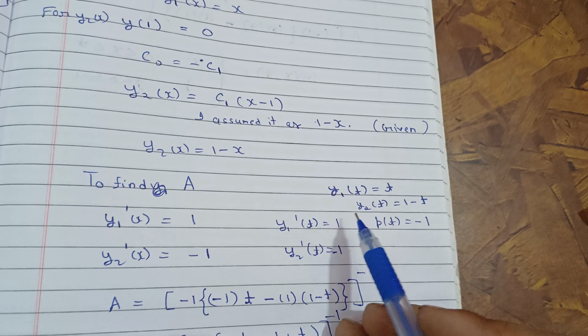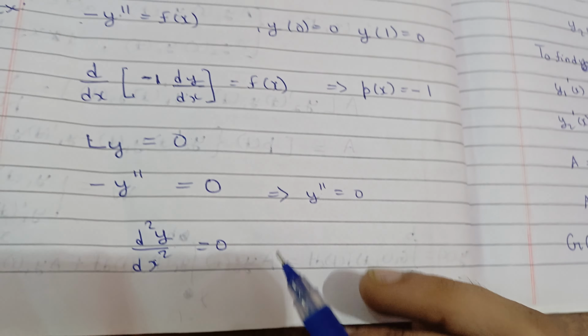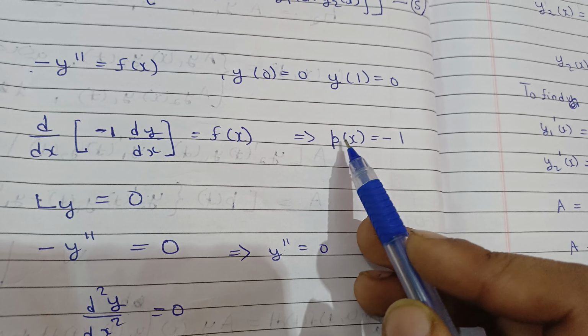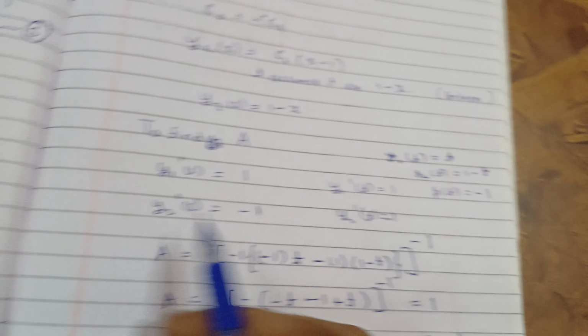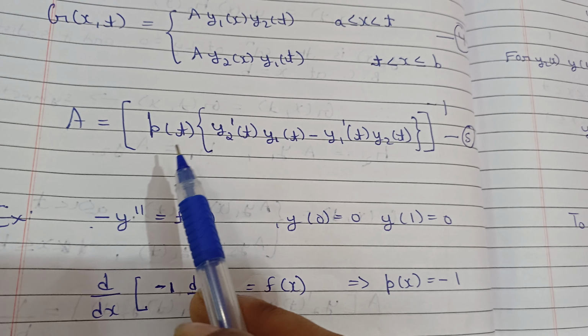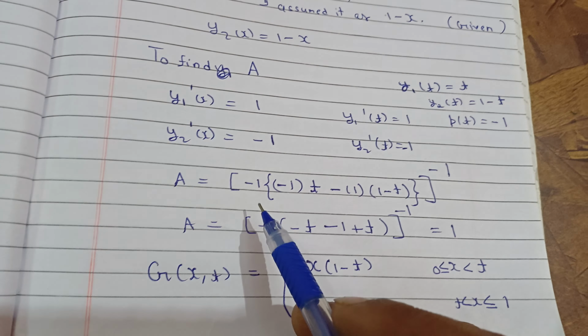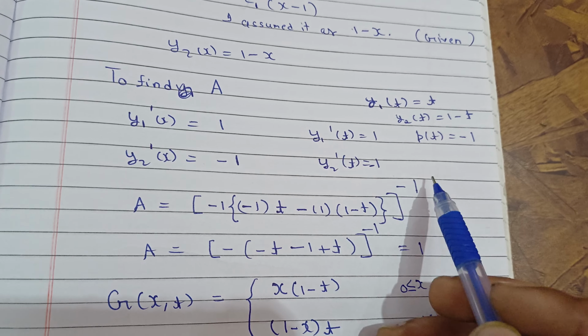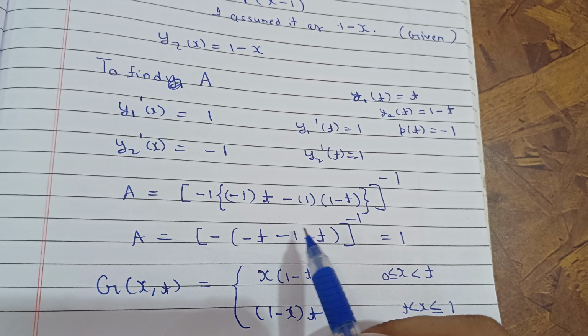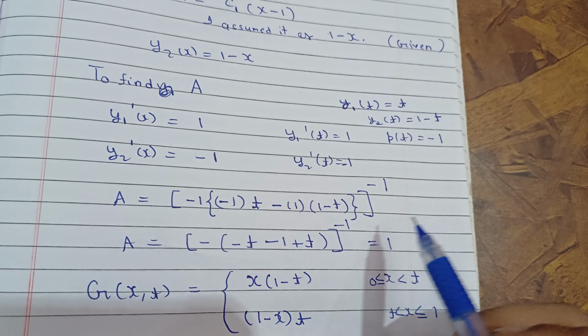Now you can write p(t) equal to minus 1, because we already found p(x) as minus 1. So x equal to t, then p(t) will be minus 1. So you have all these terms, and you can find the a value now using this formula. In place of p(t), write minus 1 and substitute all these values from here. So you will get this. Now this t will cancel out, you will get minus plus 1, and this will be 1. So a will be 1.